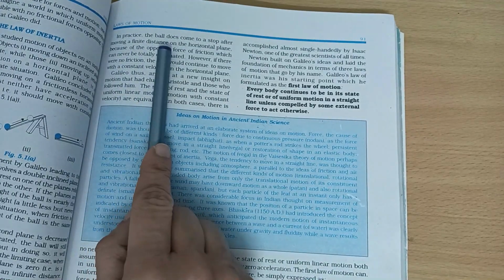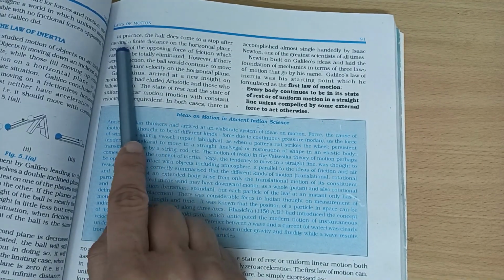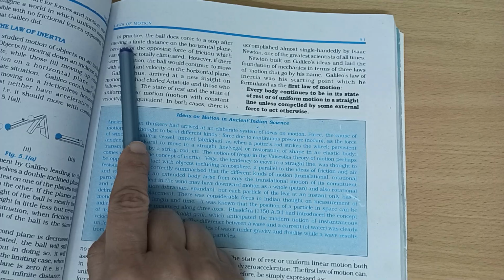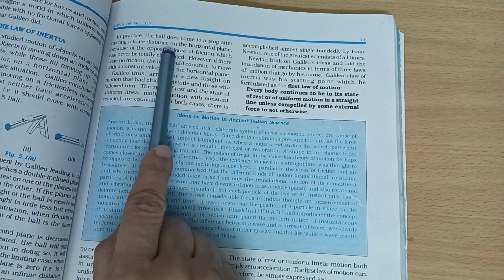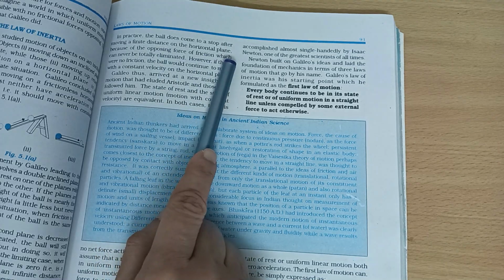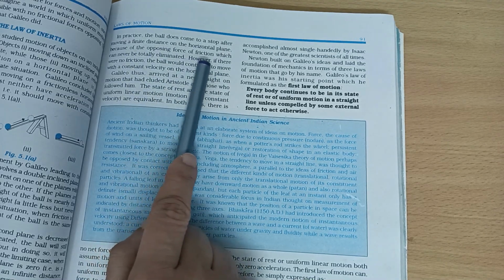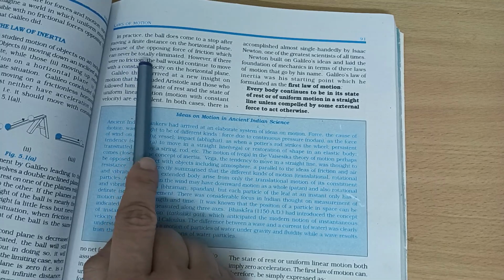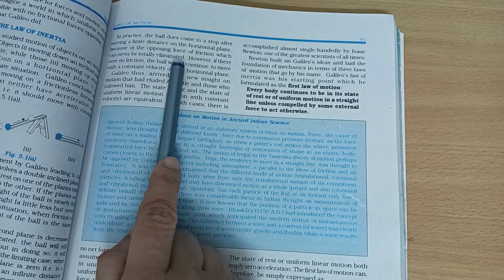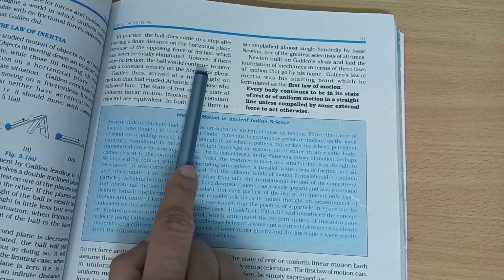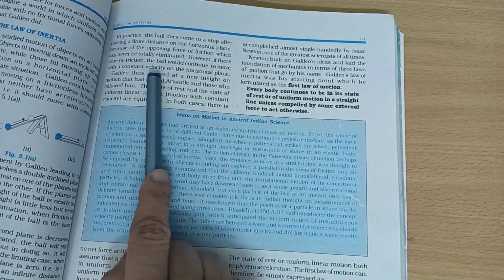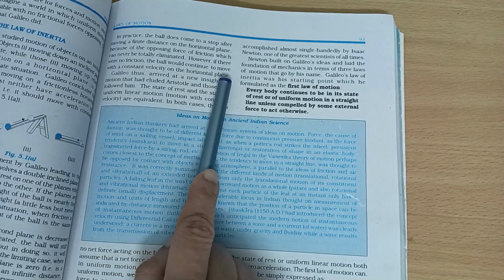In practice, the ball does come to a stop after moving a finite distance on the horizontal plane because of the opposing force of friction, which can never be totally eliminated. However, if there were no friction, the ball would continue to move with a constant velocity on the horizontal plane.